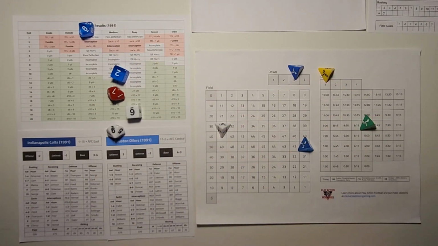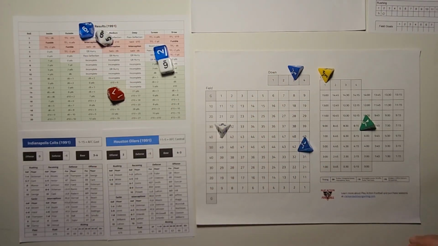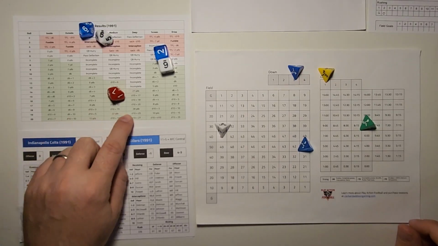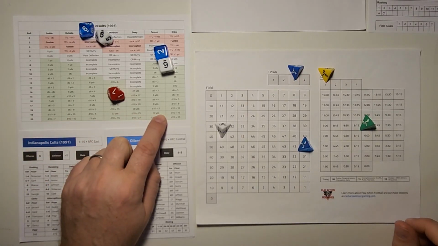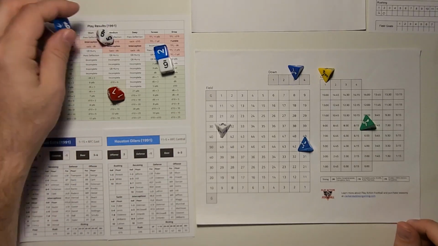Third down and 8 for Houston. It's a draw play to a nickel. That's a +1, so that makes them +3 overall. This could be a big play. As we get a 15 + 3 is 18. 18 on the draw is D10 plus 10 yards.